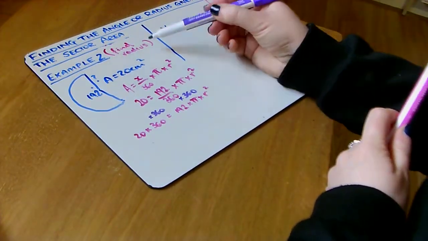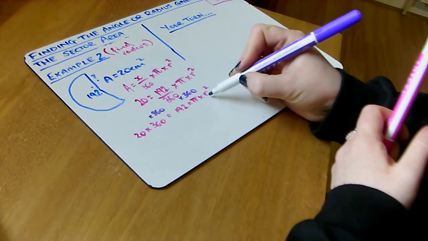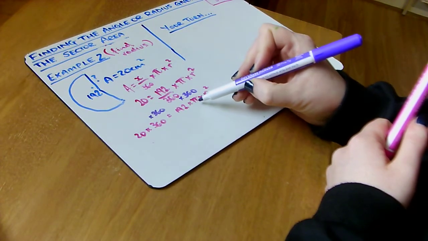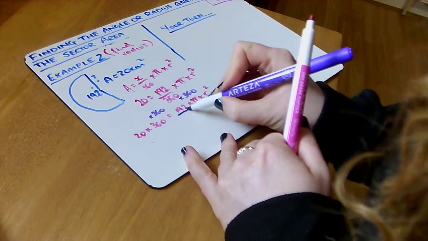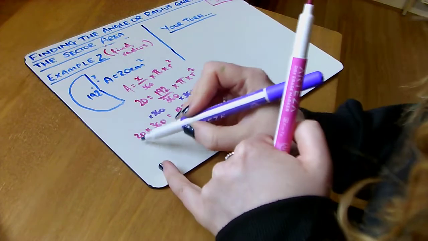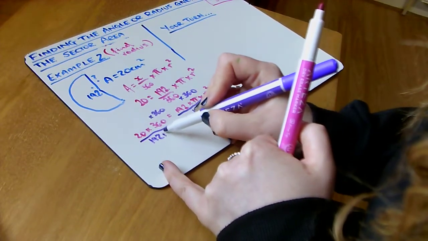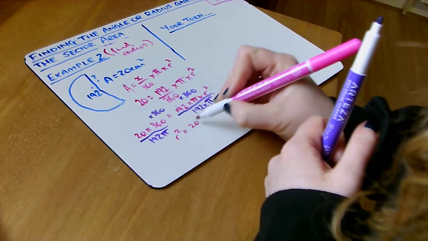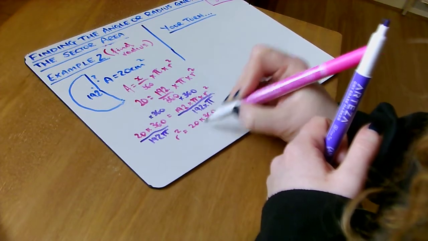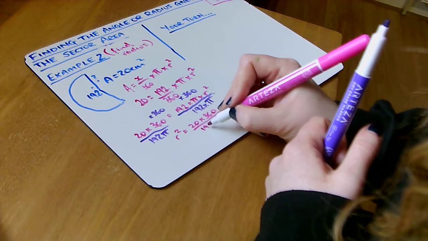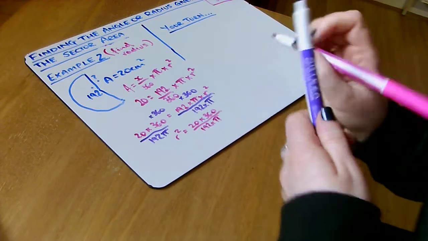Now obviously I'm trying to find the radius this time, so it is currently being multiplied by 192 pi. So I need to divide throughout by that. So r squared is equal to 20 multiplied by 360 divided by 192 times pi.